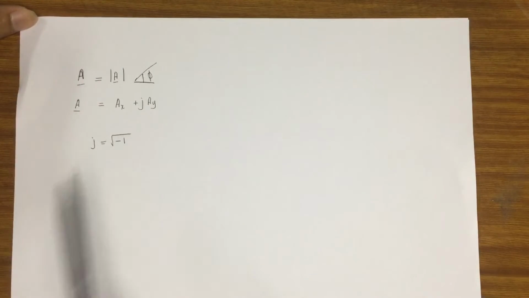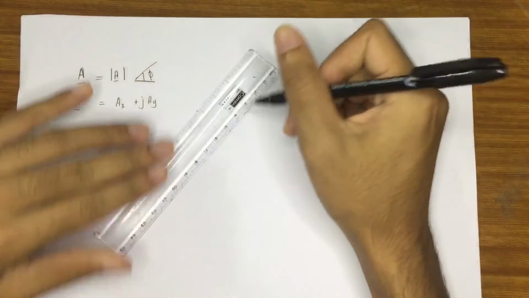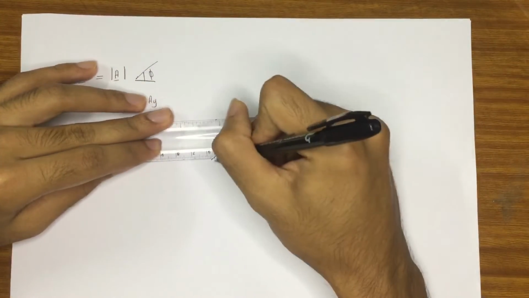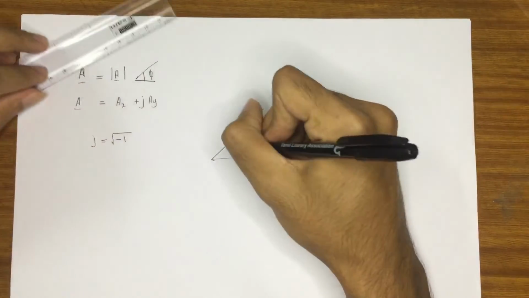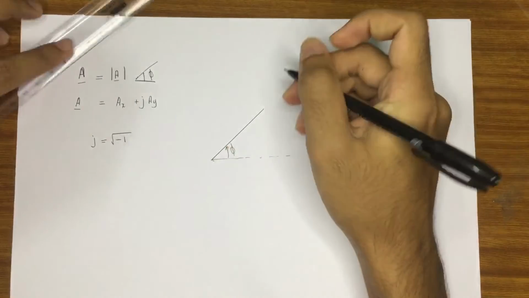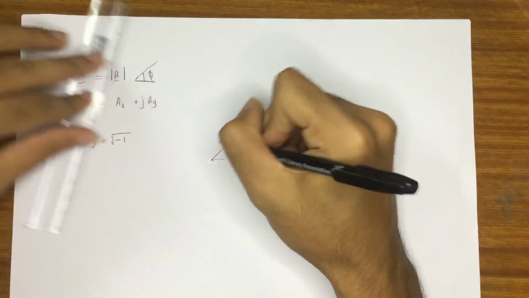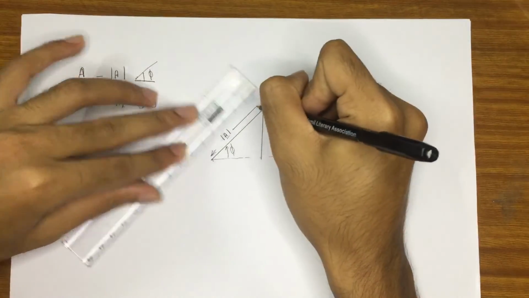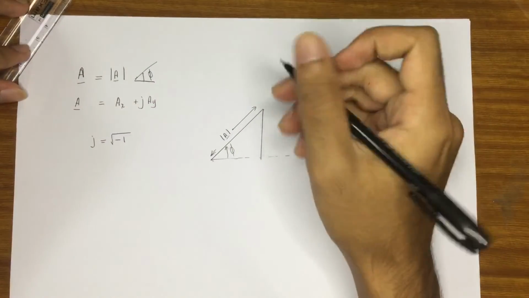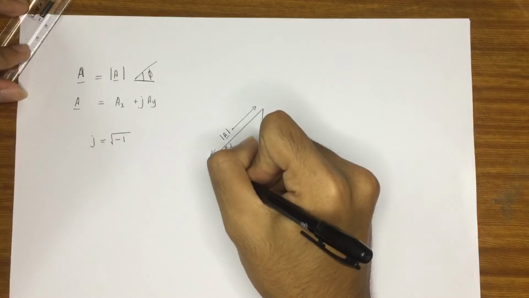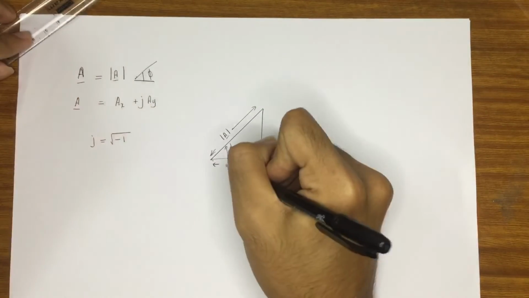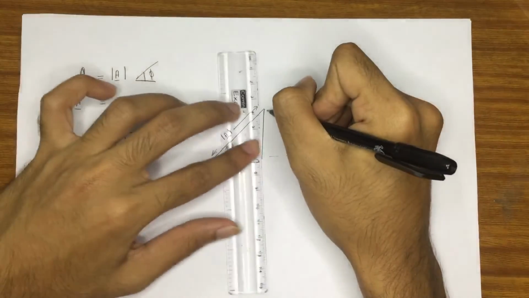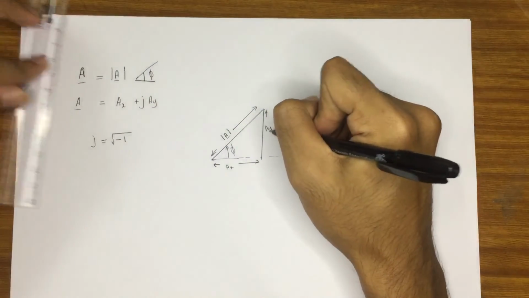If we consider a triangle like this part, from this reference line it is going to have the phase angle phi, and this value would be A, which simply means it's going to be the RMS value. The AX value would be in this direction, and this direction is going to be AY.